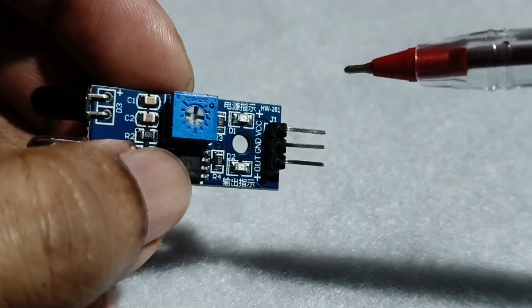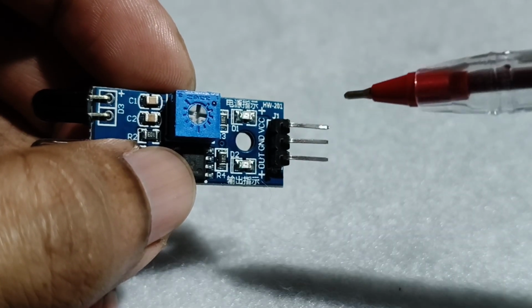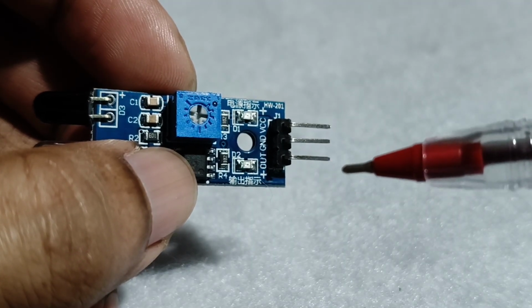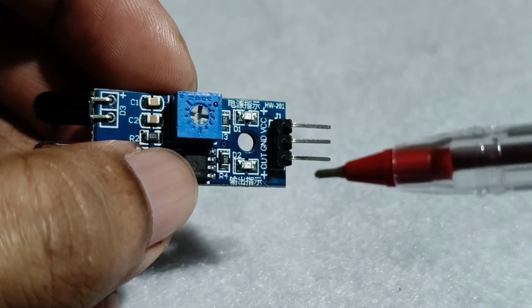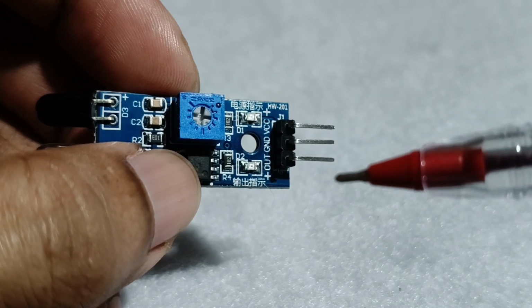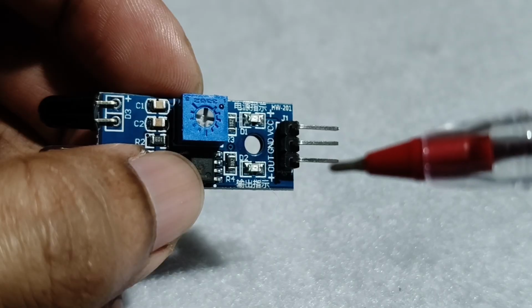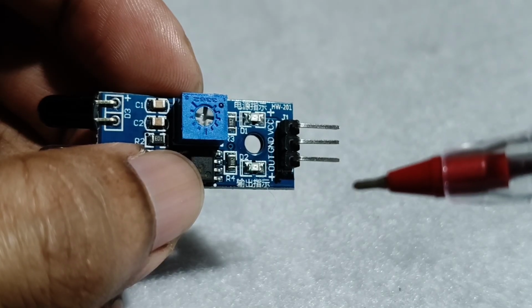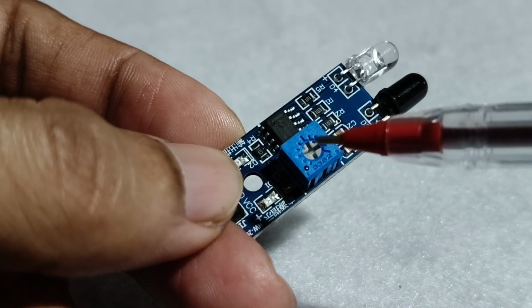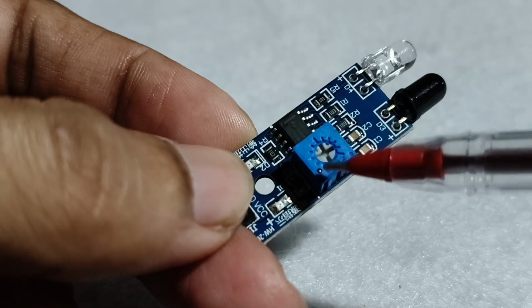The IR obstacle sensor consists of 3 pins. First one is VCC, then middle one is ground and the last pin is out pin. Based on the object detection, the out pin will be high or low. Here I am using an active low IR sensor. That means if any object is detected, the out pin will be low. You can adjust the object detection range by varying this variable preset.